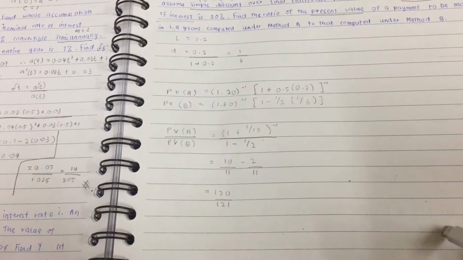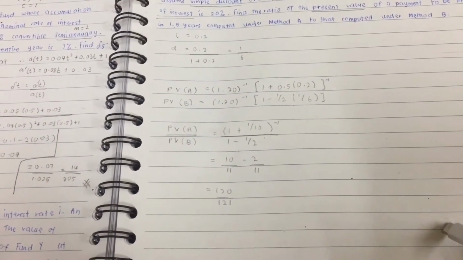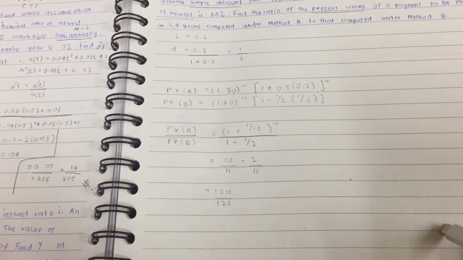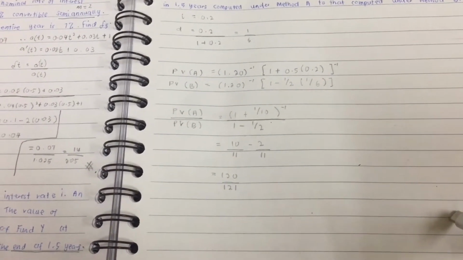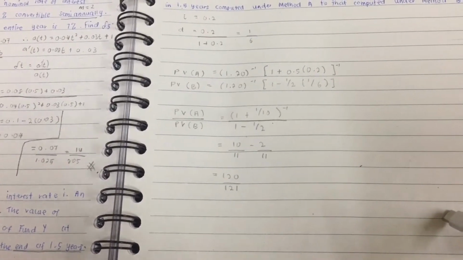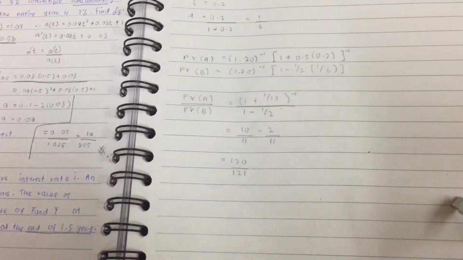So present value A over B equals (1 + 1/10) to the power of negative 1 over (1 - 1/12). So we get the answer 120 over 121.